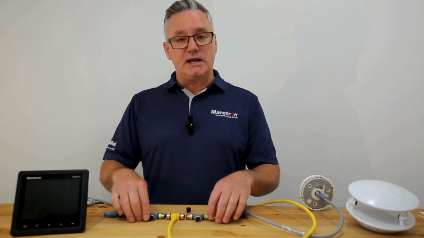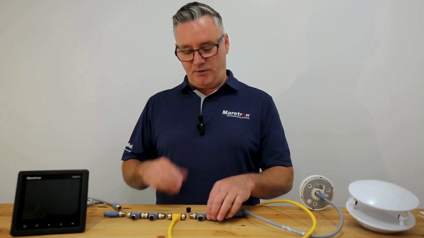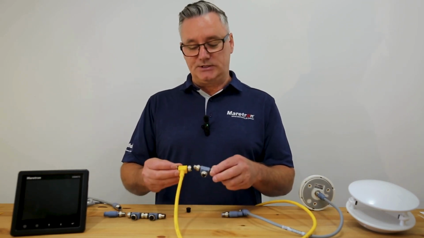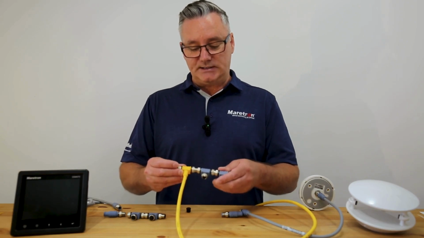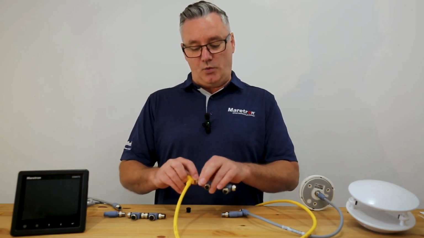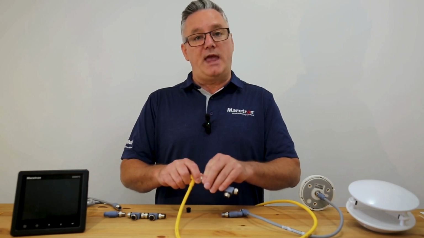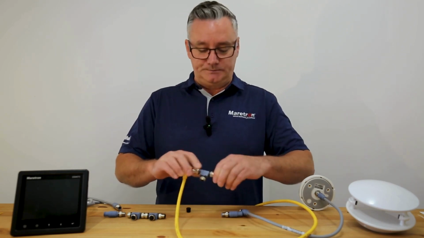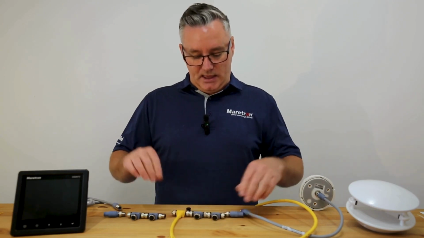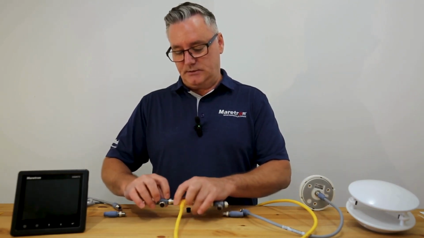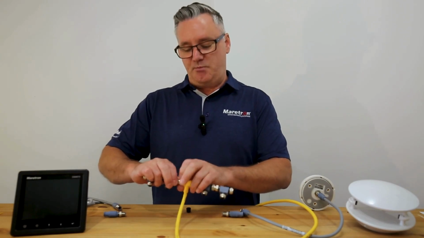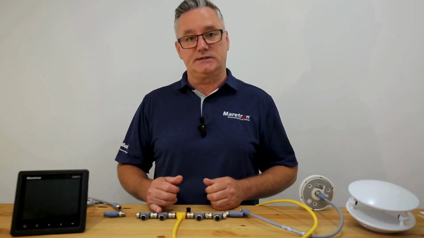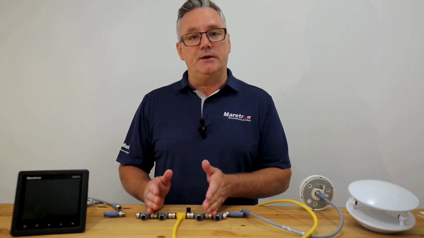So, in making a NMEA 2000 network, we've got the power T, we've added our power, now we want to add the T's. To do this, we connect the T's in, we push them in, and we tighten them up, making sure that they are tight so that they don't vibrate loose while you're sailing along. Then we add to the other side of the network, and we try to balance out the network so we've got the same amount of load or devices on one side as we do on the other.